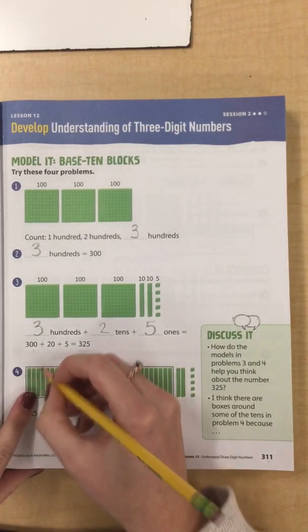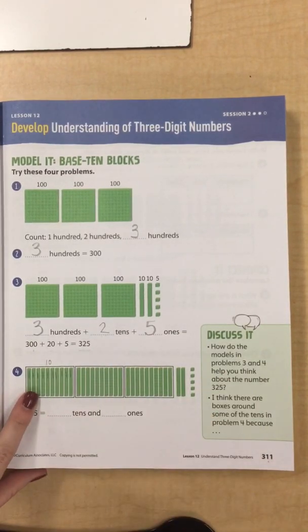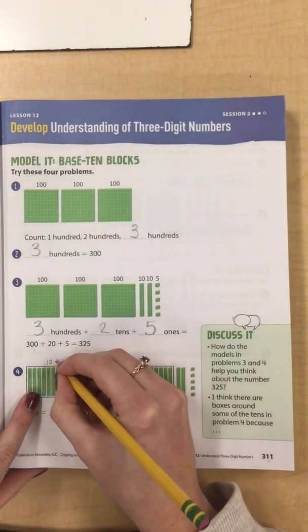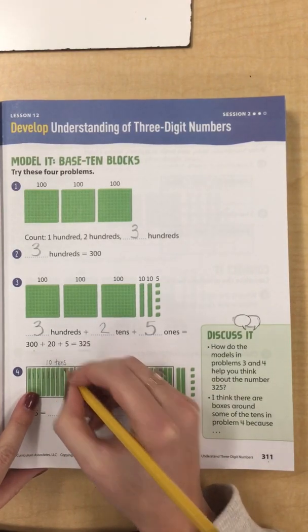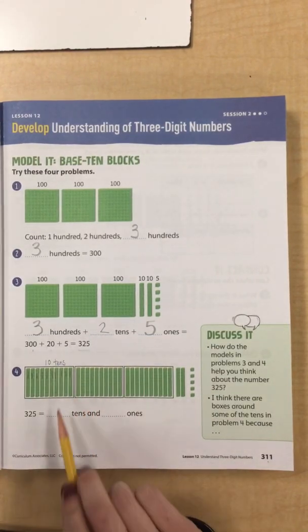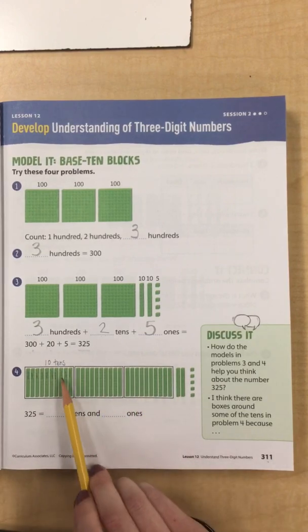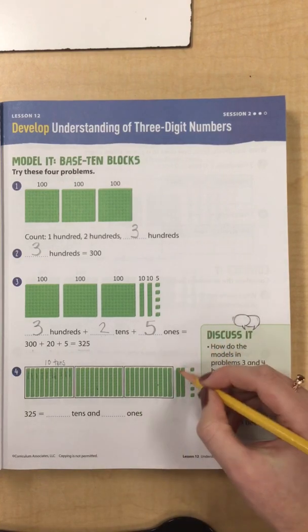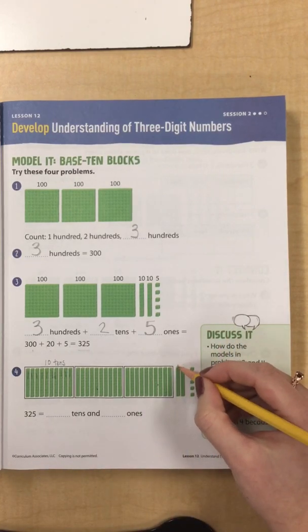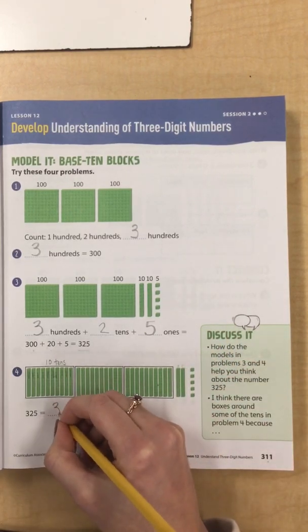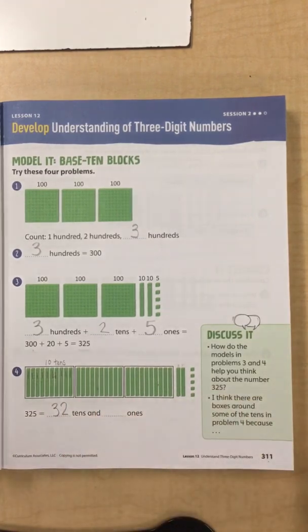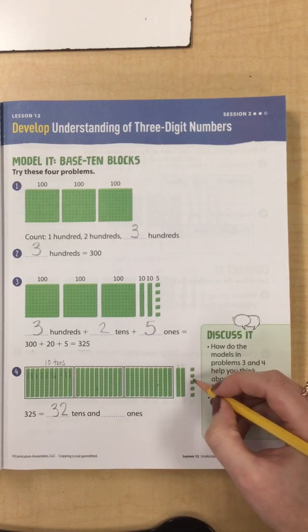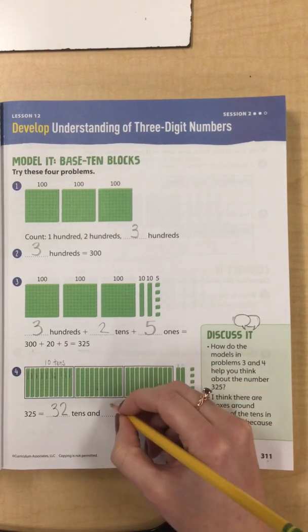Well, if we have 10 tens in 100, I'm going to say 10 tens. You don't have to write this part down. But I have 10 tens in 100 and I have 3 hundreds. I'm just going to count by tens. So 10, 20, 30. And then I have 2 more tens over here. So 31, 32. So I have 32 tens. And then how many ones do I have? 1, 2, 3, 4, 5.